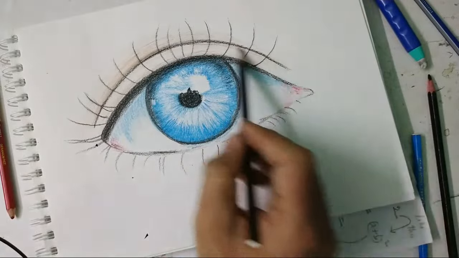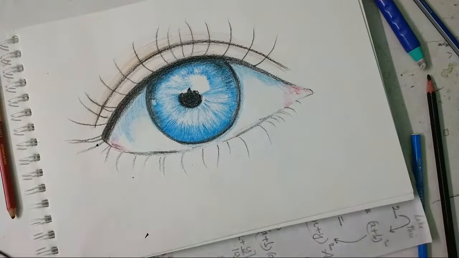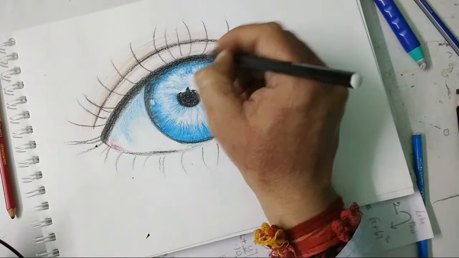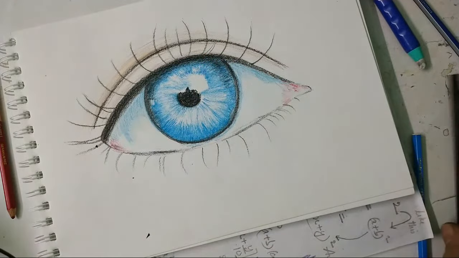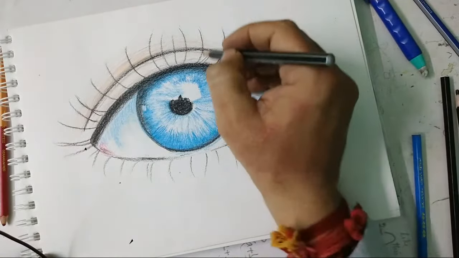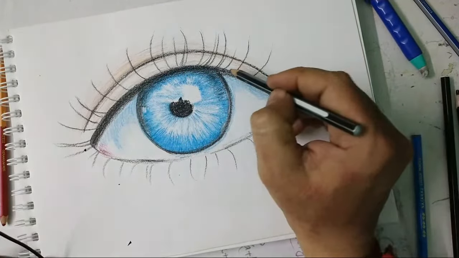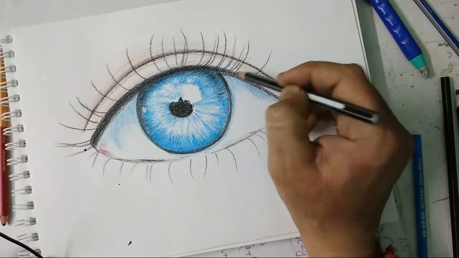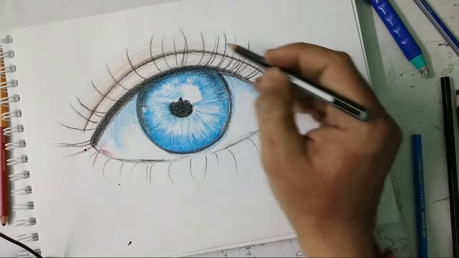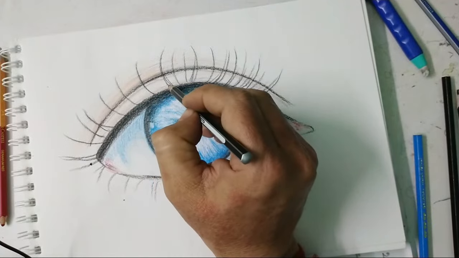So the fold in the eyelashes and this portion has to be done. Now this will be done by moving the pencil outside, and they all will not be long, but some will be dark, and some will be light. So the main hair I have done.